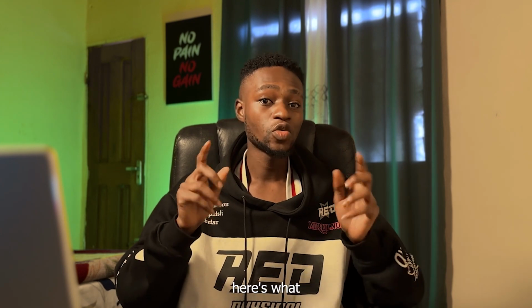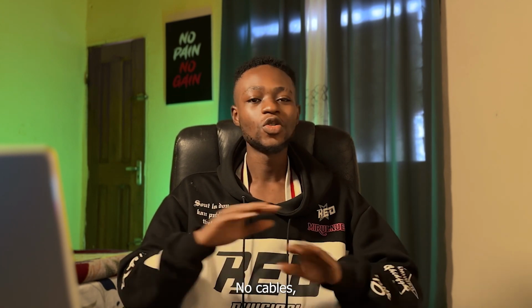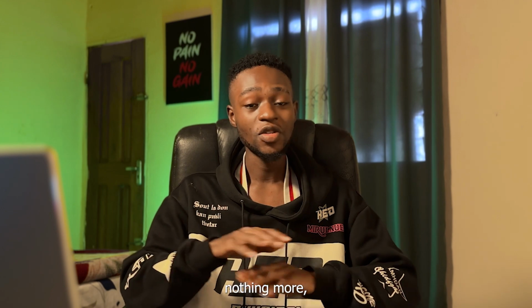Before we start, here's what you need, and it's super simple. Your iPhone, a Windows PC or Mac computer. Both devices need to be on the same Wi-Fi network, and that's it. No cables, nothing else, nothing more, nothing less.